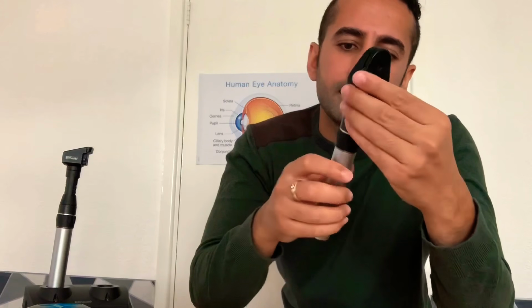When thinking about looking in the eye, we can use the ophthalmoscope, which is an illuminated viewing device just for looking inside the eye. Take the protective cap off, and the ophthalmoscope has some filters.